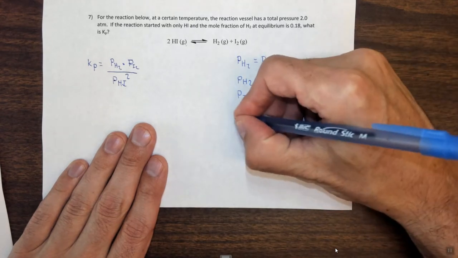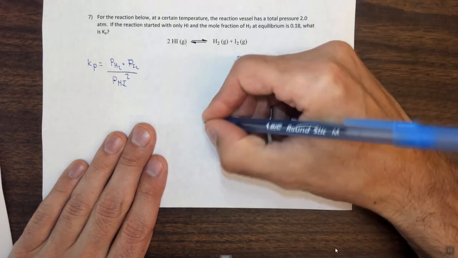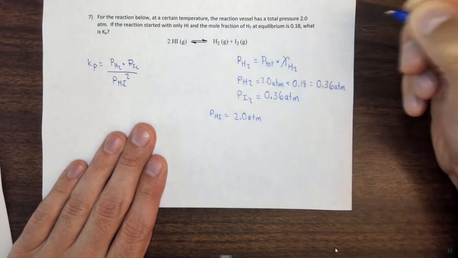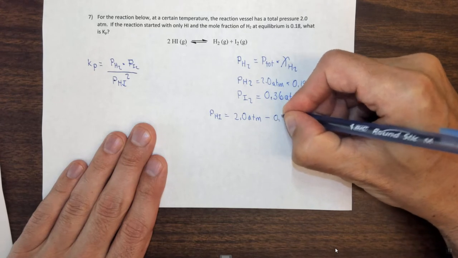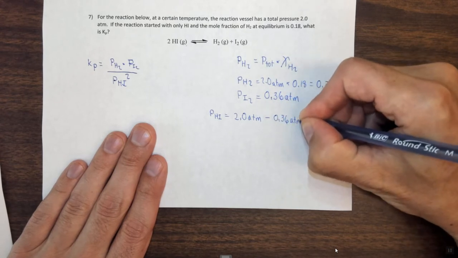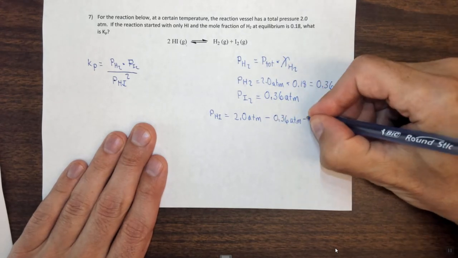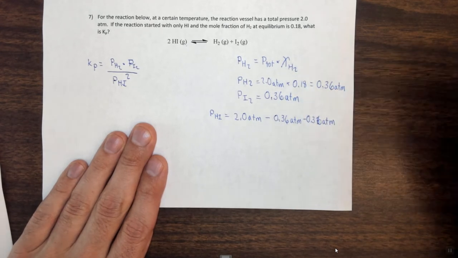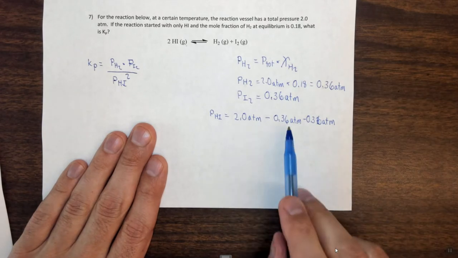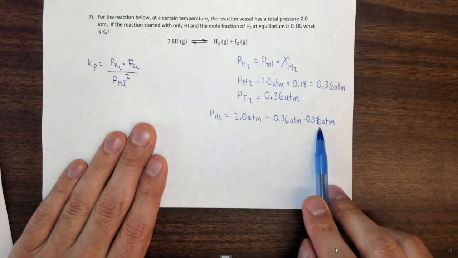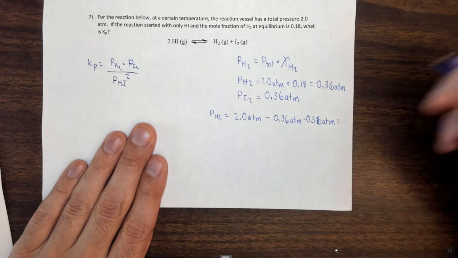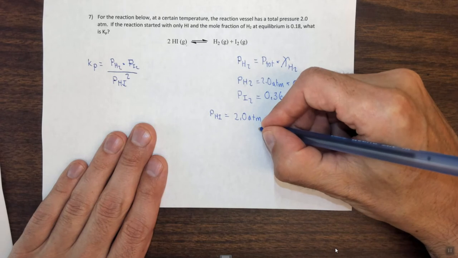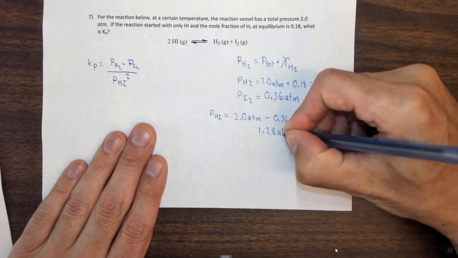Well, we take 2 atmospheres, this is the pressure of HI, equals 2 atmospheres minus 0.36 atmospheres for the hydrogen minus another 0.36 atmospheres for the iodine. So we take the total pressure, we subtract the hydrogen, we subtract the iodine, and what we find is that the pressure of the HI is 1.28 atmospheres.